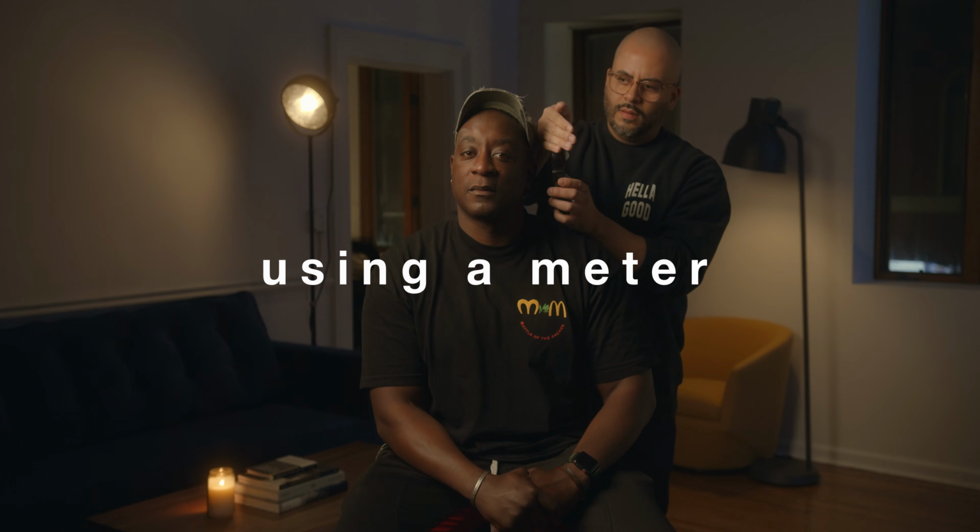I'm gonna show you how to use a light meter. I'm gonna show you the simple way to do it. I'm gonna go through it real quick so that you don't have to worry about all the technical stuff, just how to use it, why to use it. So let's go. This is an incident meter.